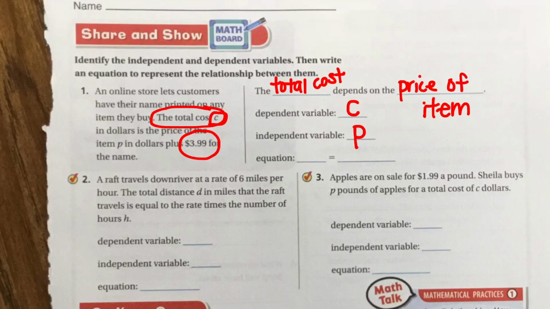Yes. So you have to buy the item and then pay $3.99 for the, what is it called? Printed name. Okay, so you have to buy the item and then. So my equation is going to be C equals P, so the item, plus what? $3.99 for the printing. This is my equation. C equals P plus 3.99.